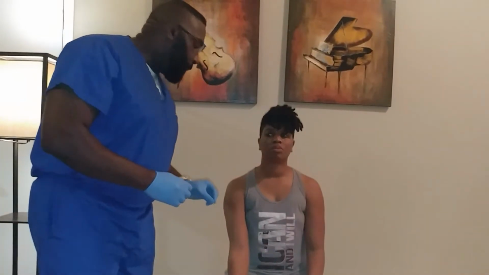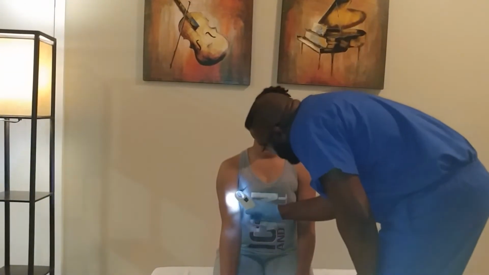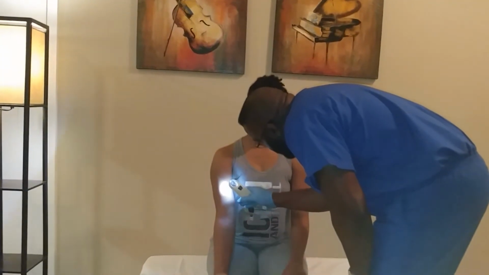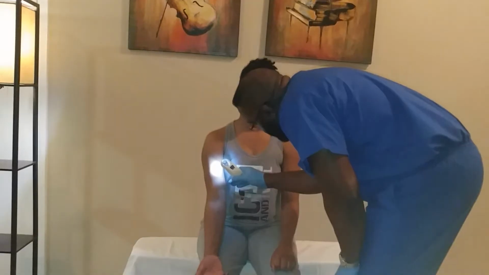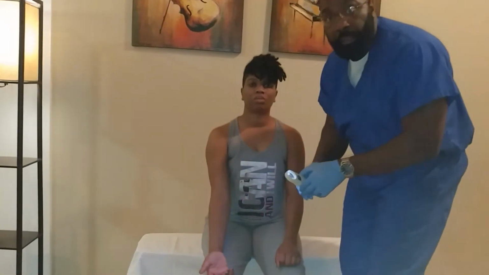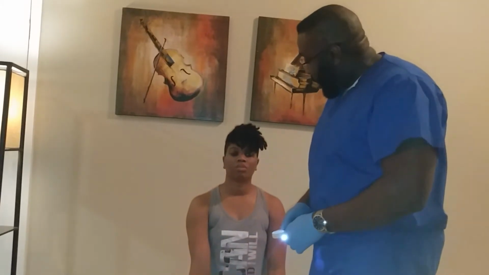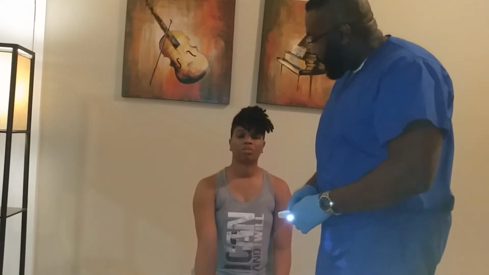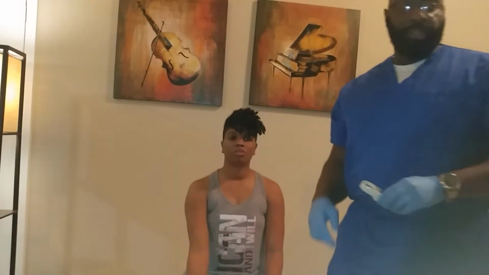And I'm going to take a look at that with my magnifying glass. Okay. The mole appears brown. It's very small, and it looks like it's under the 6 centimeters. And at this time, I don't see any irregular borders or anything of that nature in that region.